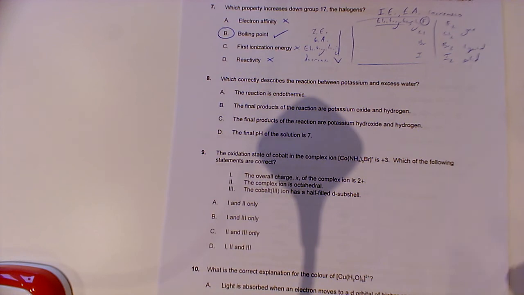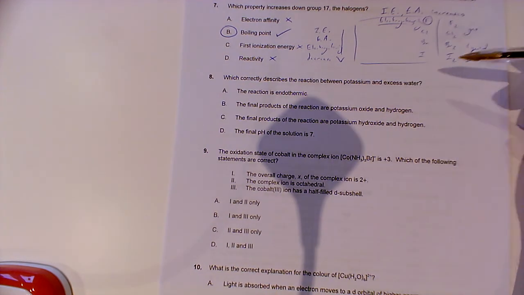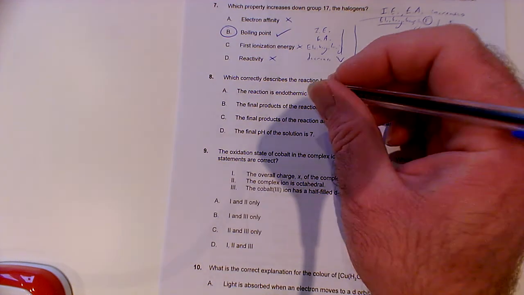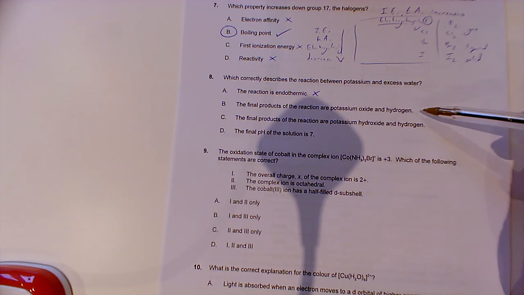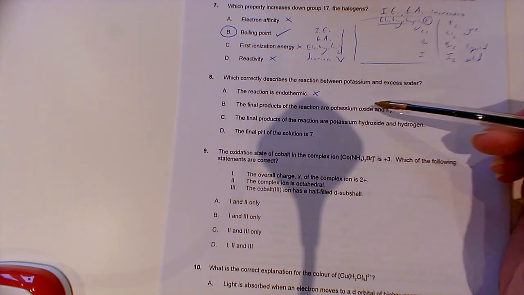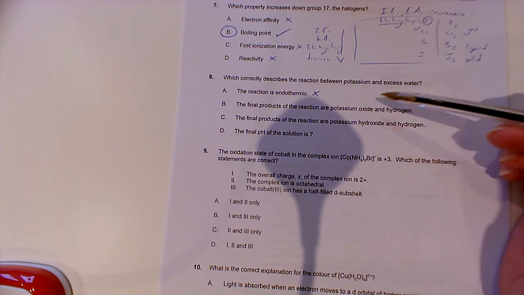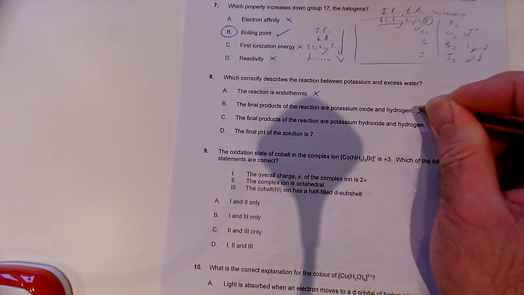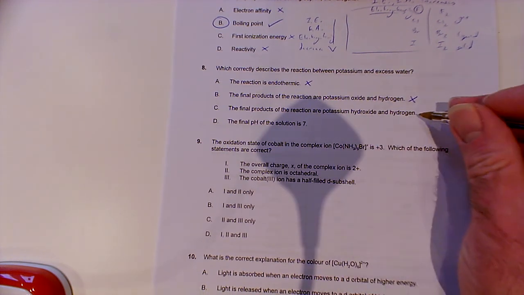Number 8 then, which correctly describes the reaction between potassium and excess water. The reaction is endothermic. Well, no, it's not. It's very exothermic, the reaction. The final products of the reaction are potassium oxide and hydrogen. Well, we do get hydrogen gas, but not potassium oxide. And in fact, when it's in water, potassium oxide would immediately dissolve in the water and create potassium hydroxide anyway. So it's not this one. The final products of the reaction are potassium hydroxide and hydrogen, and that looks good to me.